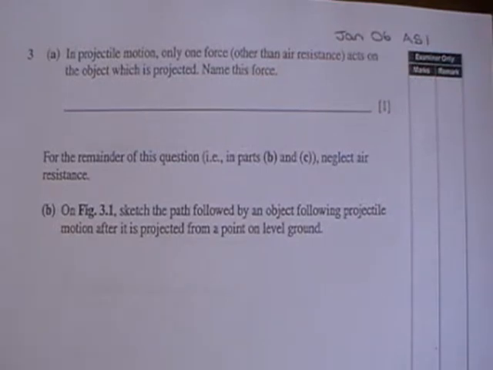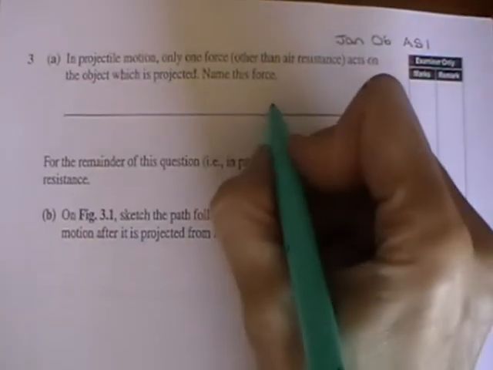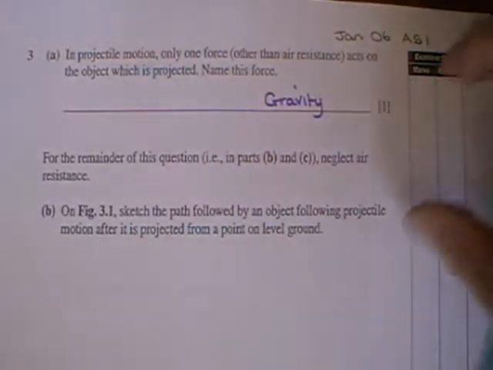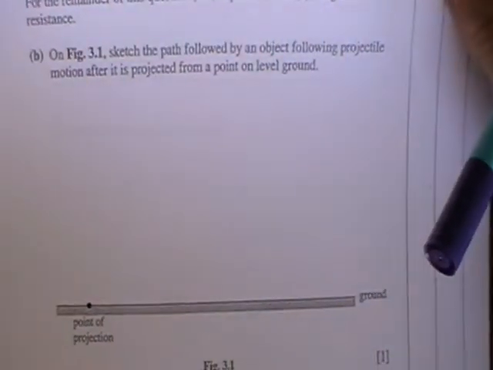This is January 06 AS1 question 3. In projectile motion, only one force other than air resistance acts on the object which is projected. Name this force, and that force is gravity, or gravitational force. For the remainder of the question, neglect air resistance.